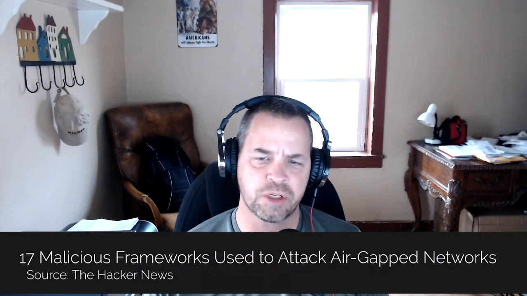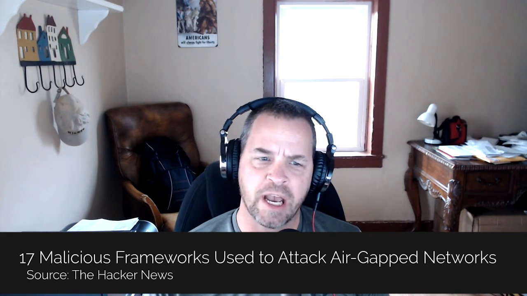First up this week comes this piece from the Hacker News. Researchers detail 17 malicious frameworks used to attack air-gapped networks. And when they say air-gapped, what they mean is a system that is not connected to the internet. It's not connected to a larger network. It's not connected to the internet. And air-gapped systems, we tend to find these on highly secured systems.